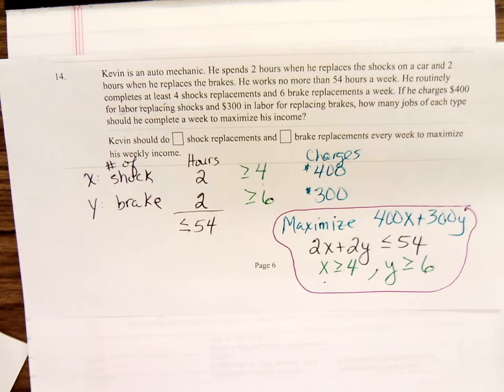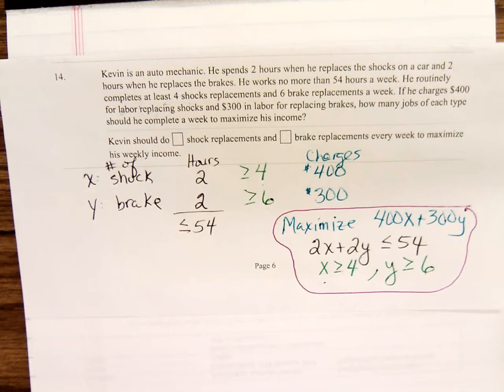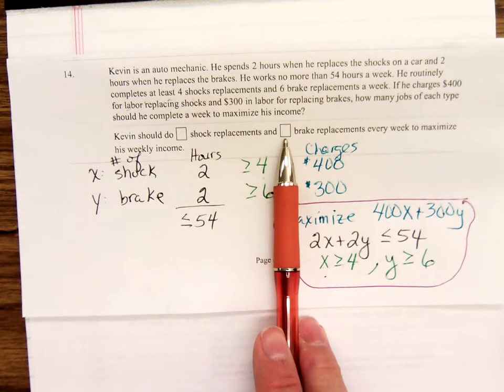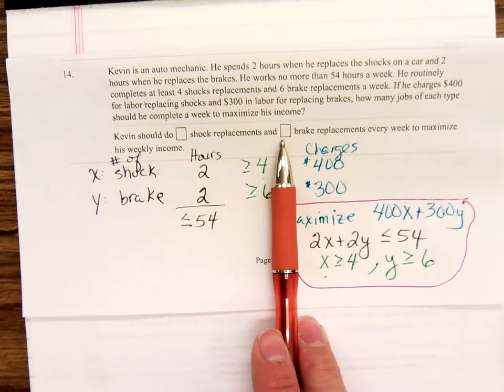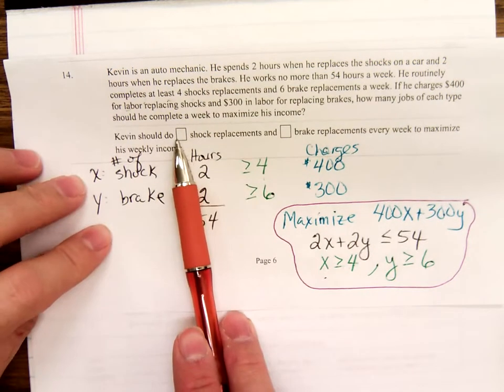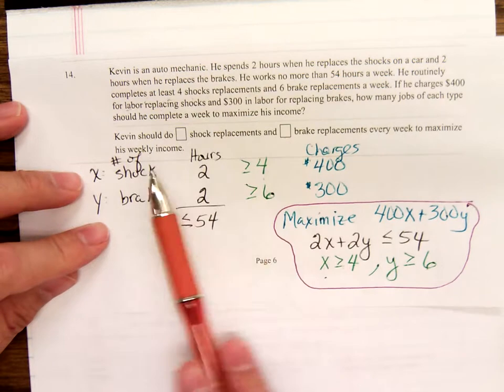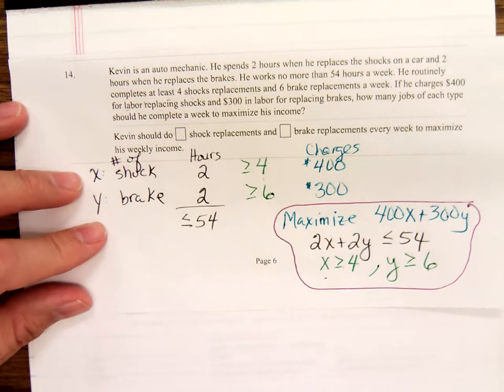Okay? So, any questions there? And all it wants to know is how many shock jobs and how many brake jobs. If I'm remembering correctly, turns out he should be doing 21 shocks and 6 brakes. That'll maximize his income. It doesn't ask for what is his monthly income.